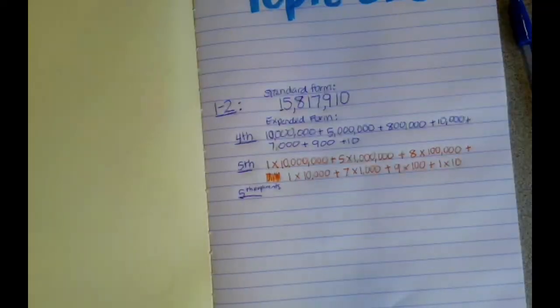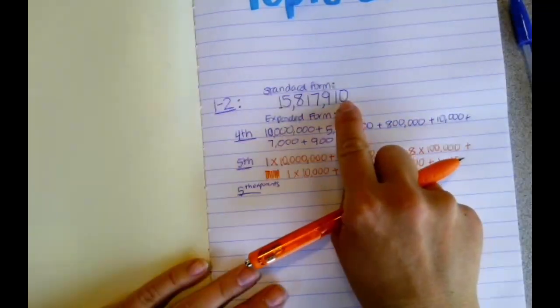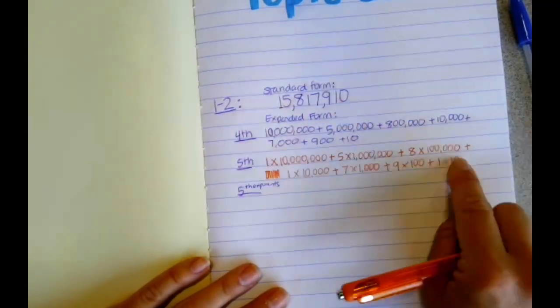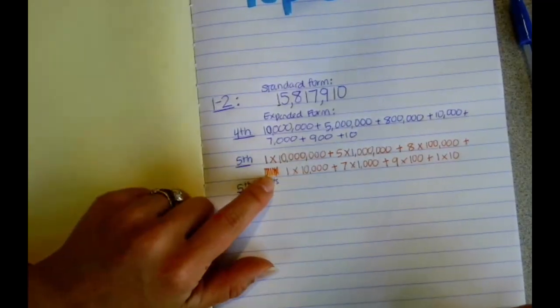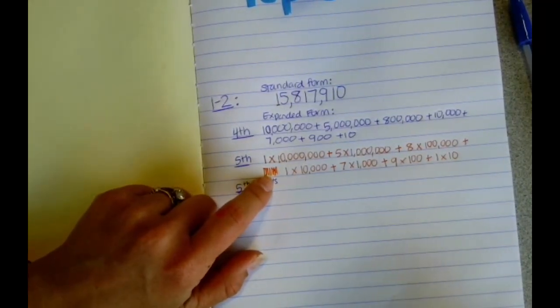And I don't actually have to do the 0 at the end because it doesn't hold any value. It's just 1 times 0, which is going to be 0. Okay, so by the way, when I made this mistake, it was called a red flag moment in my head.